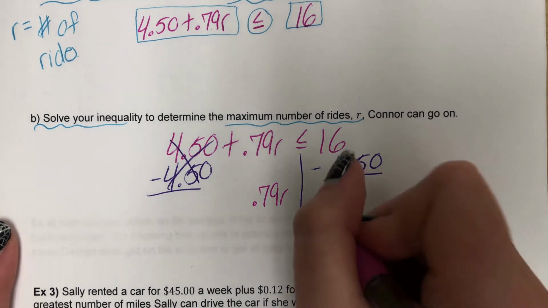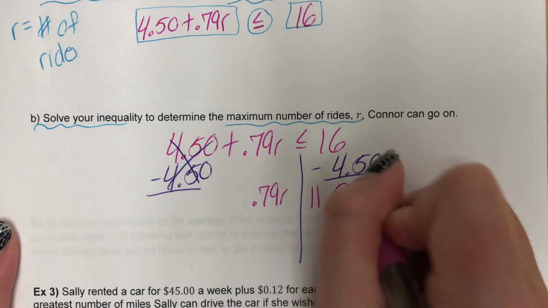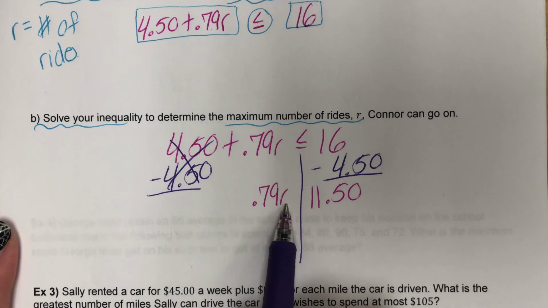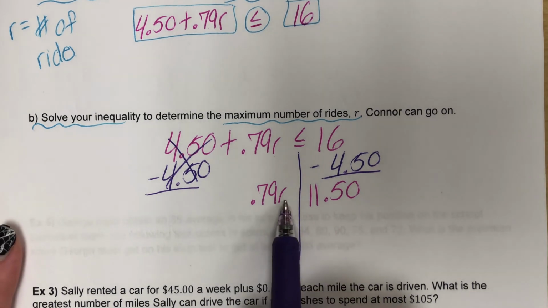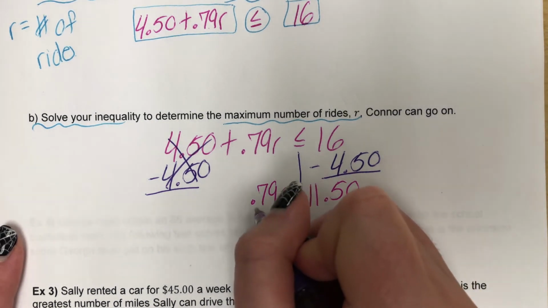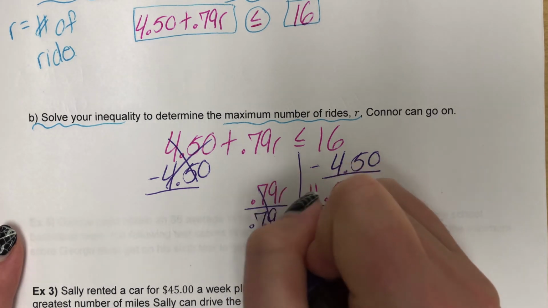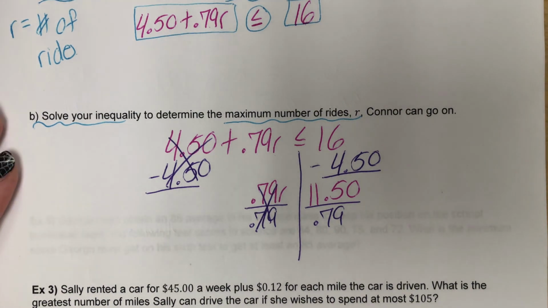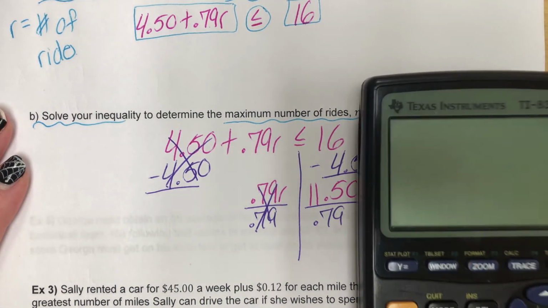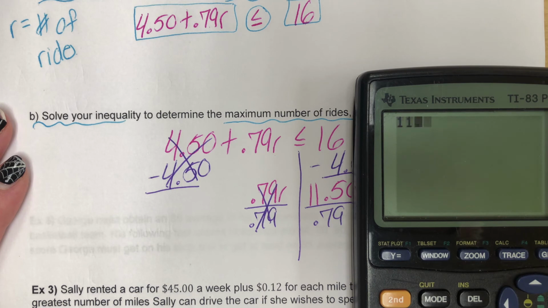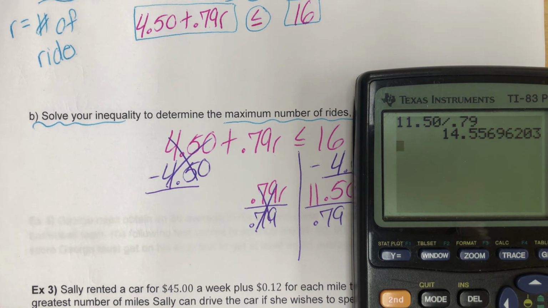16 minus 4.50 is 11.50. Last but not least, I want to get the variable R by itself. So instead of multiplying together, we are going to divide both sides by 0.79. This is going to cancel. All right, when we type this into our calculator, 11.50 divided by 0.79, oops, so sorry, one more time. 11.50 divided by 0.79 is 14.55696. There's a lot going on here.